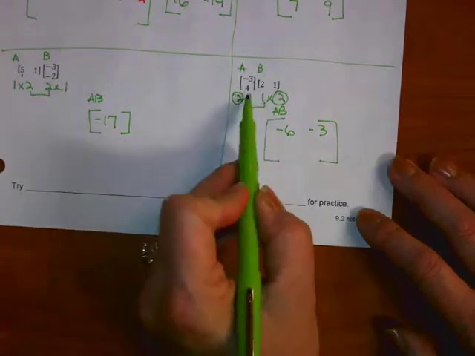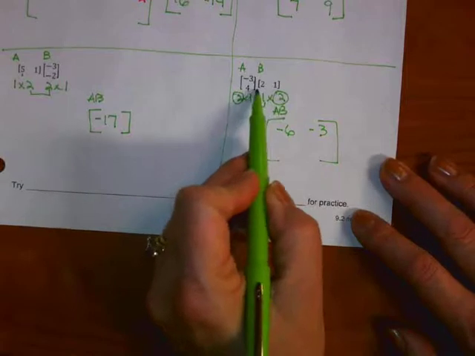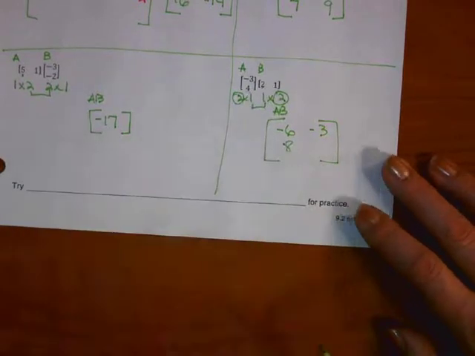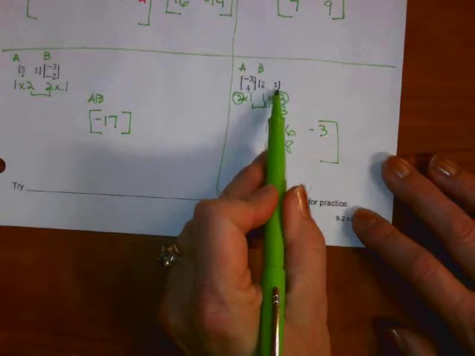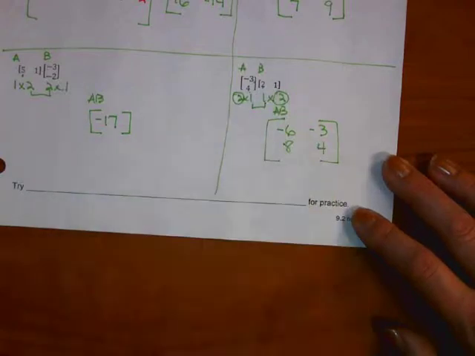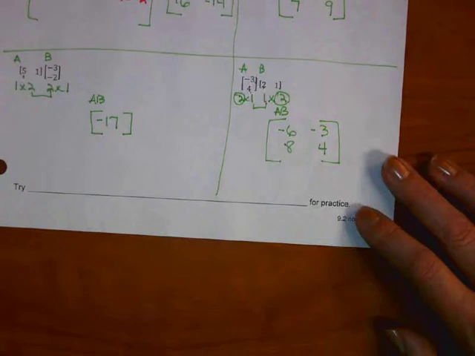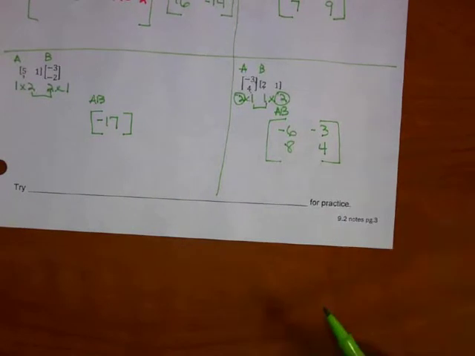Bottom row by first column is what? 4 times 2 is 8. And bottom row by second column is 4. Cool, isn't it? Yeah. That's all there is for notes.